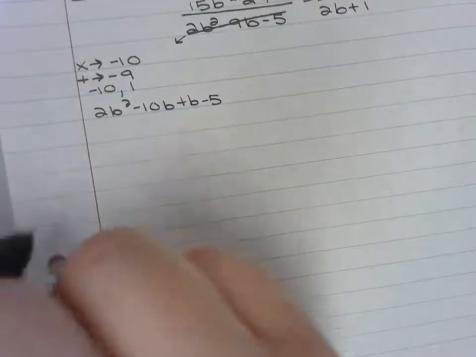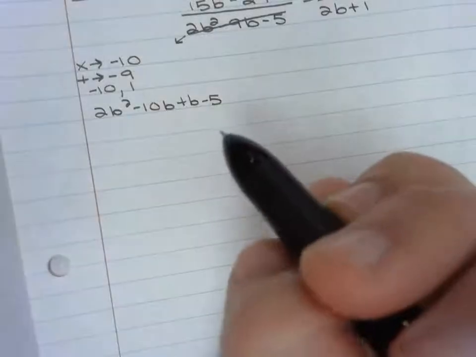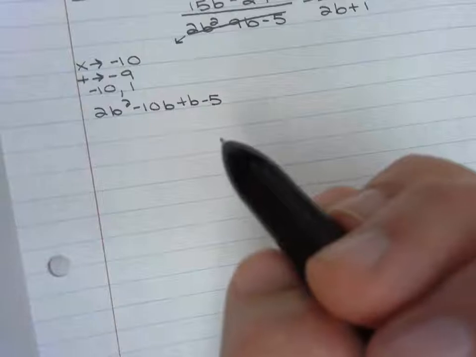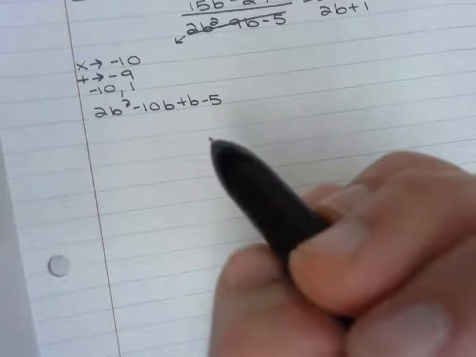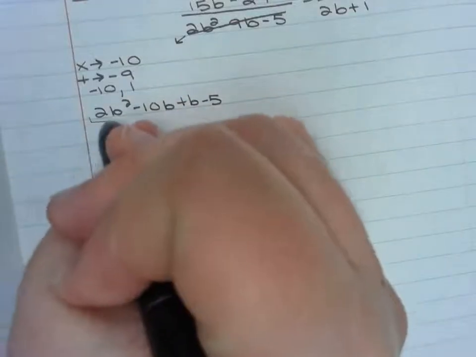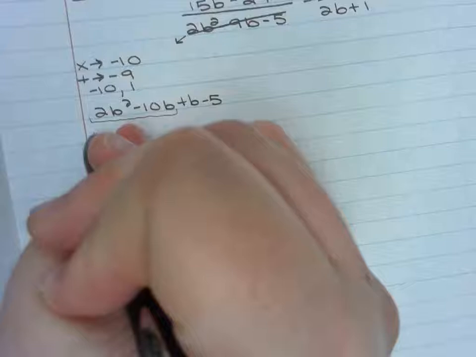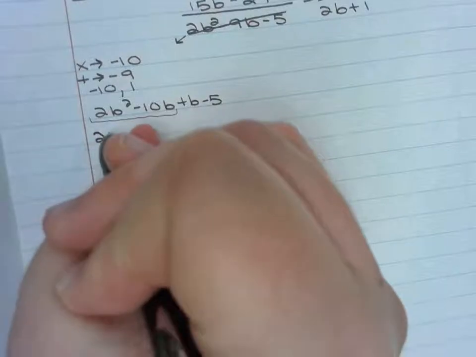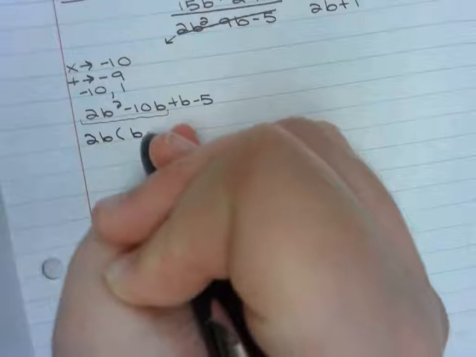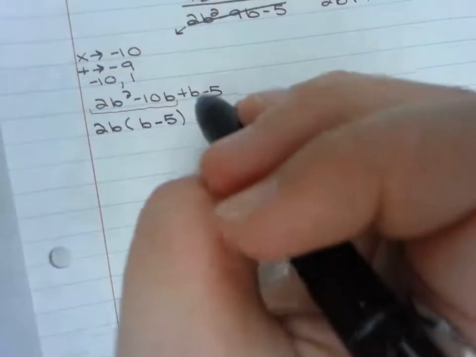Four terms. Use the little parentheses, right? Not quite, not yet. It's a lot easier if there wasn't a 2 in front, but there is. What do I do next? Four terms. How do I always factor something with four terms? Grouping. So factor by grouping. What can I take out of the first two? 2b. What's left? b plus 1 minus 5. I took out a 2b.